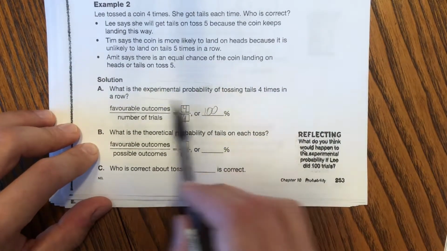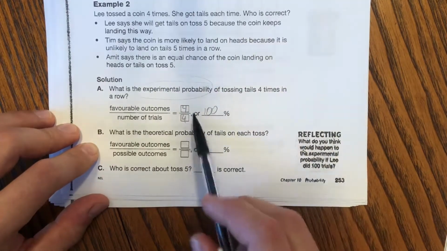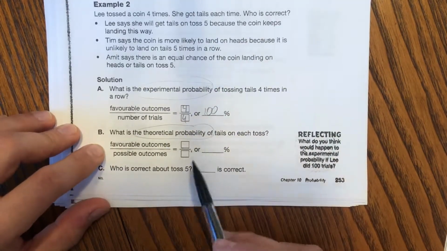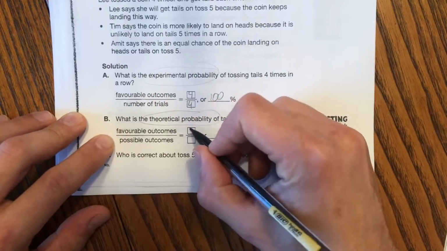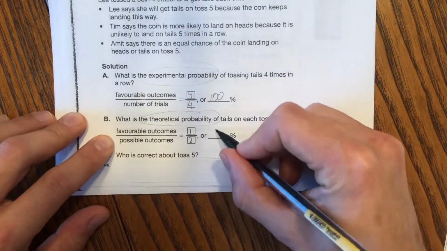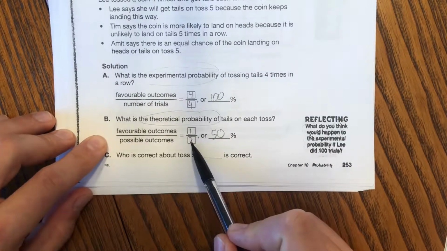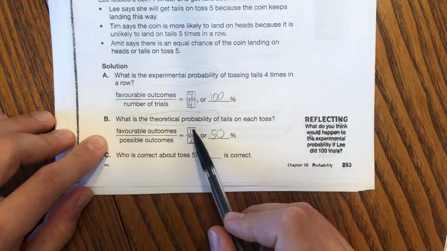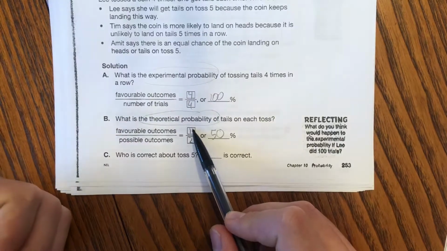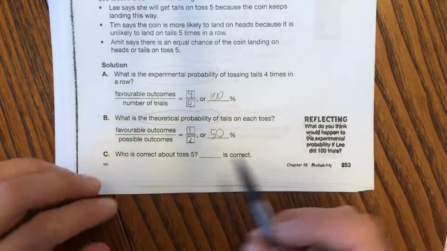What is a theoretical probability? So that was the experimental, what actually happened. Theoretical is like what math should happen. Favorable outcome, 1/2, 50%. Because there's only 2 chances on a coin, and he always got tails, which is 1 out of the 2, so he has 50%.